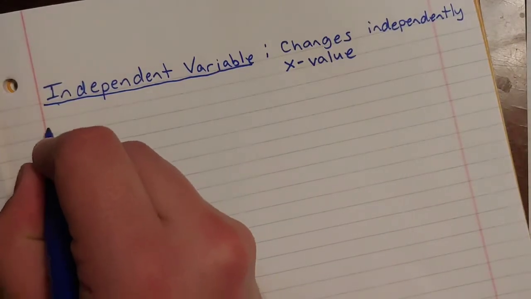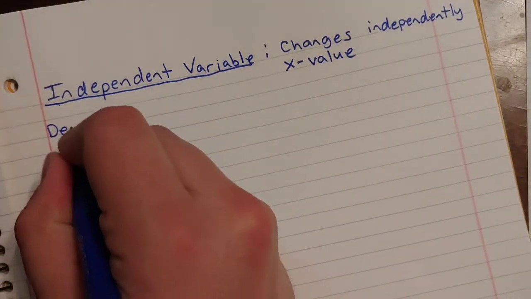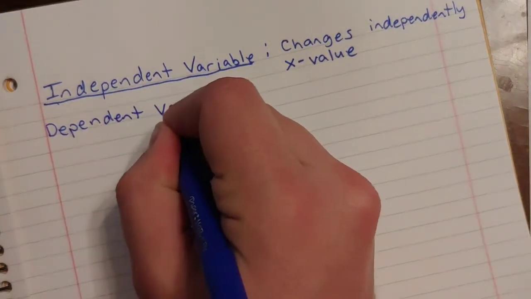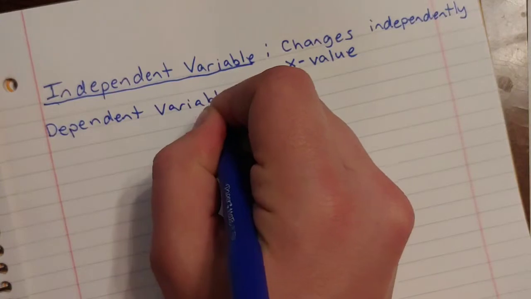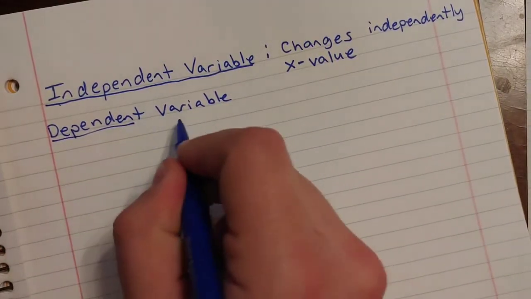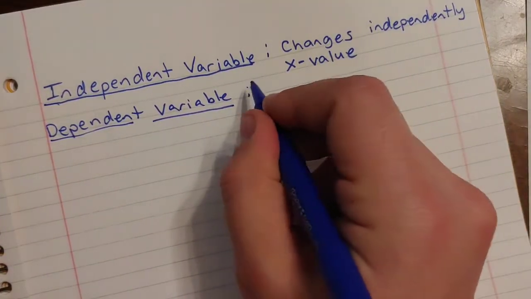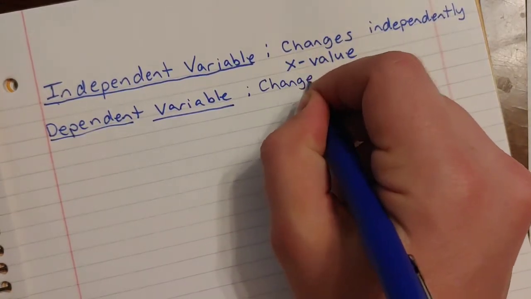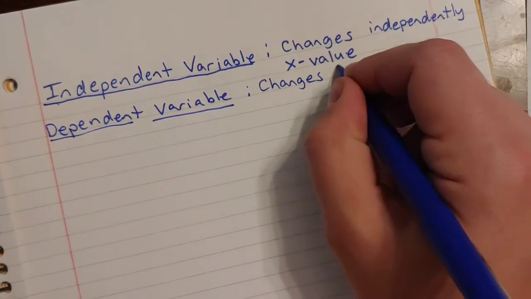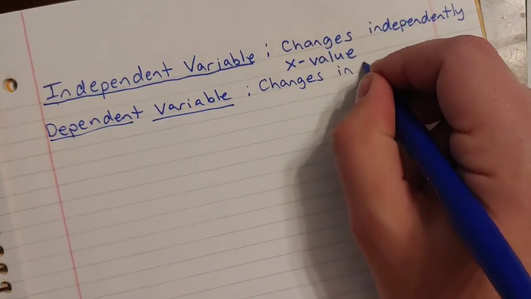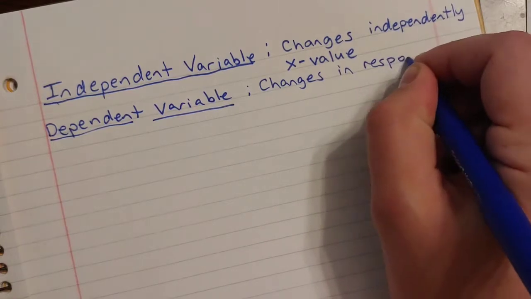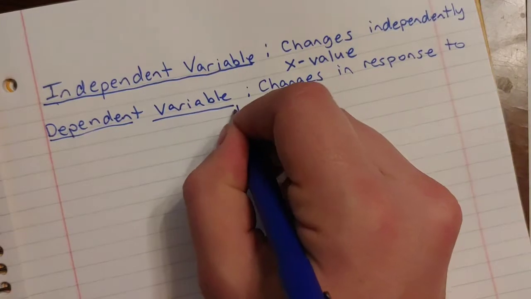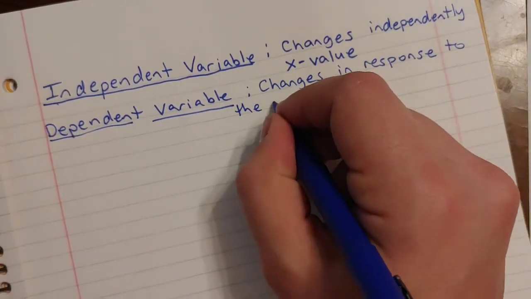A dependent variable changes in response to the independent variable.